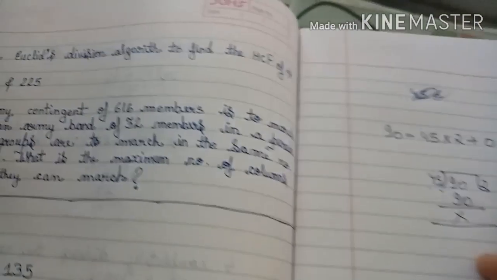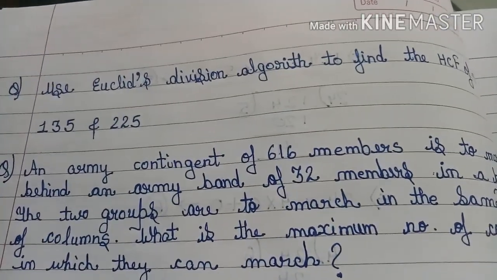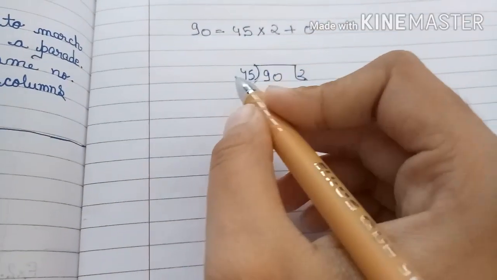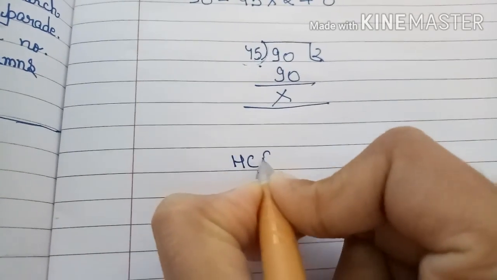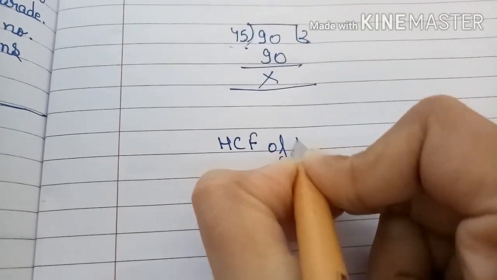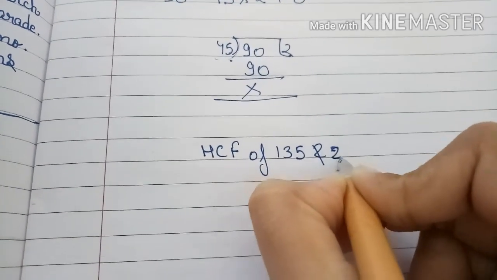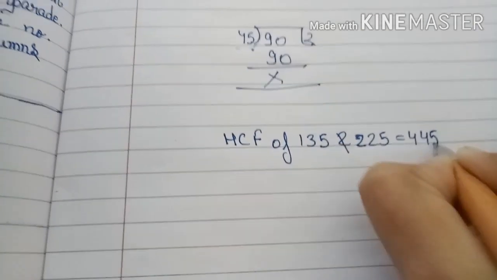So as asked in the question, HCF of 135 and 225 would be our 45. This is the final answer. HCF of 135 and 225 is equal to 45. Here this question is solved.